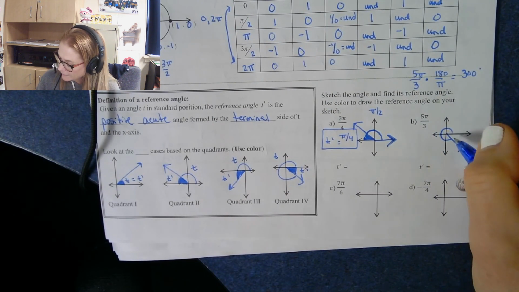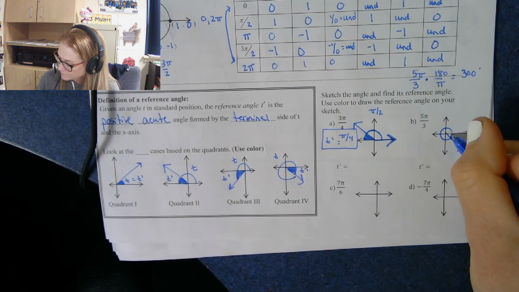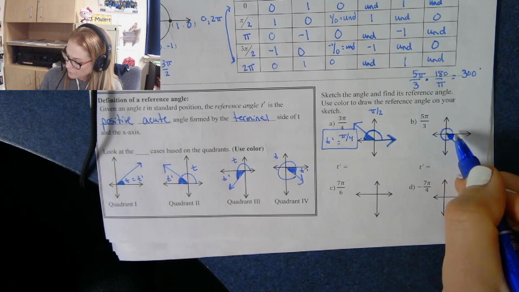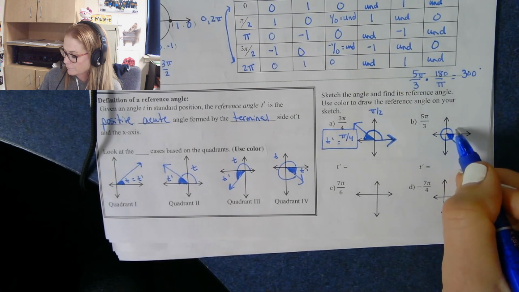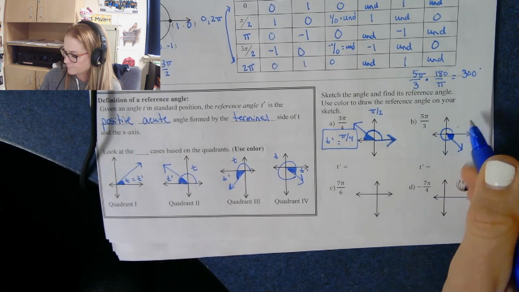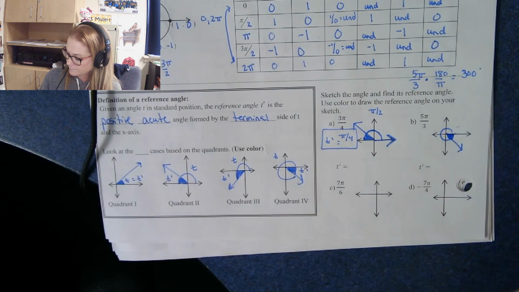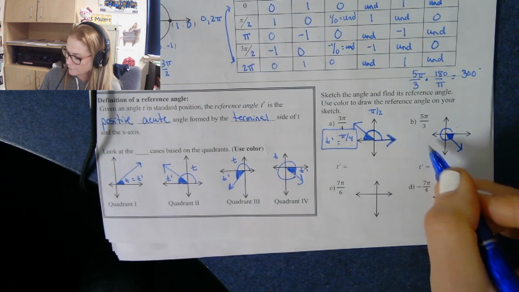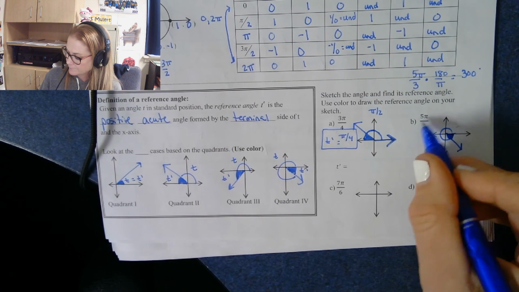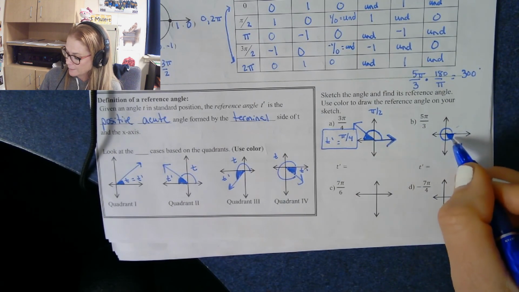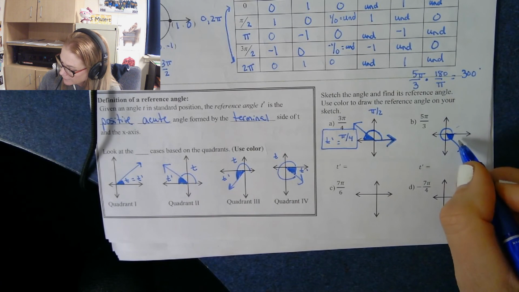But our reference angle is right here. Okay, so the reference angle here, pi over 3 is like a 60 degree angle. And so, to get all the way over here, 5 of those leaves me with a 60 degree angle right here. So right here is pi over 3.